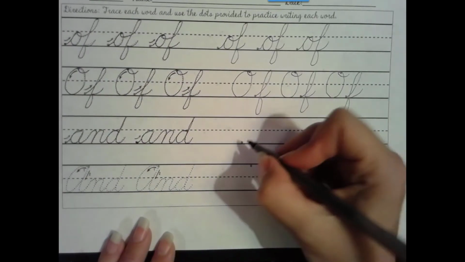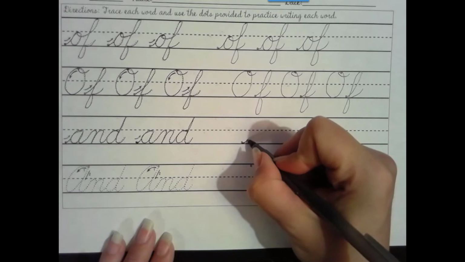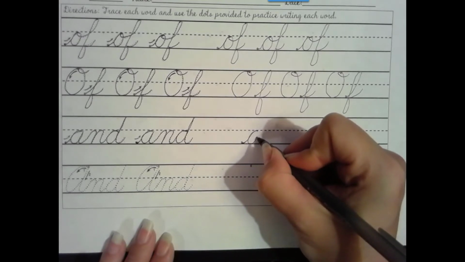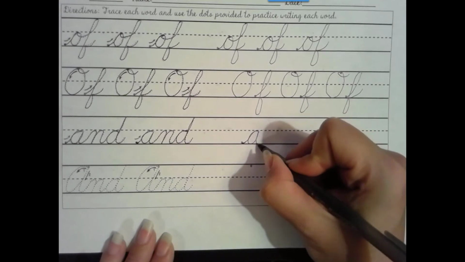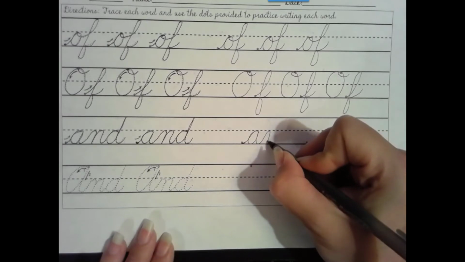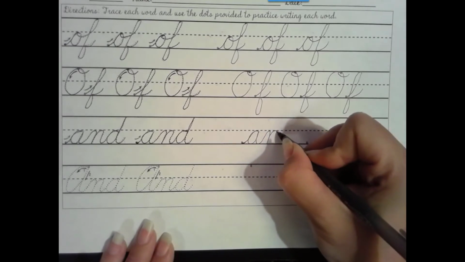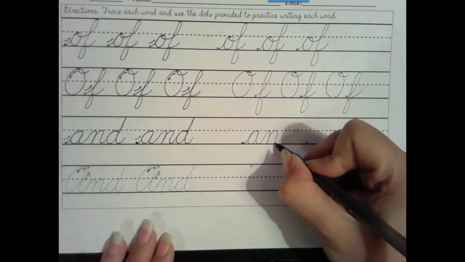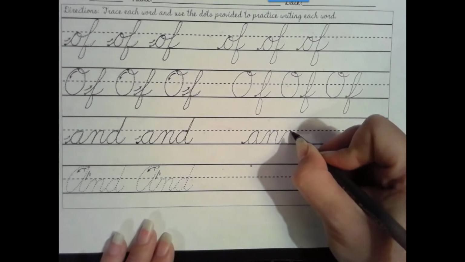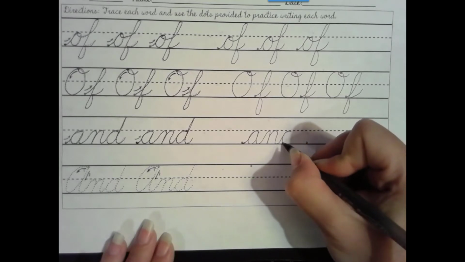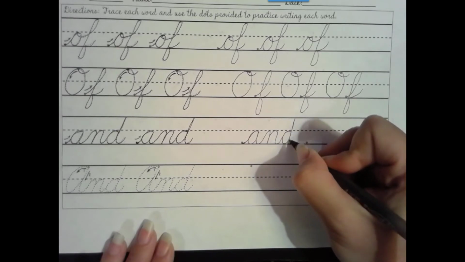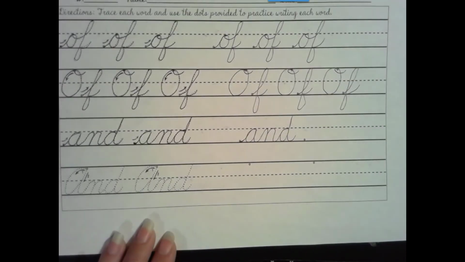Okay, so now our ands, we're going to start on the starting dot, slant up toward the middle, retrace, complete our oval, retrace back down, touch the bottom. We're going to slant up to the middle, so now we can make our N. Go back down, retrace up, go back down. There's our letter N, so we're going to slant up toward the middle. Okay, we're going to curve around, go all the way to the top, retrace back down, touch the bottom, make your tail.